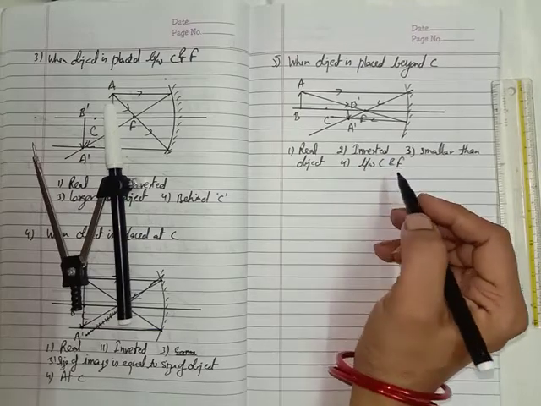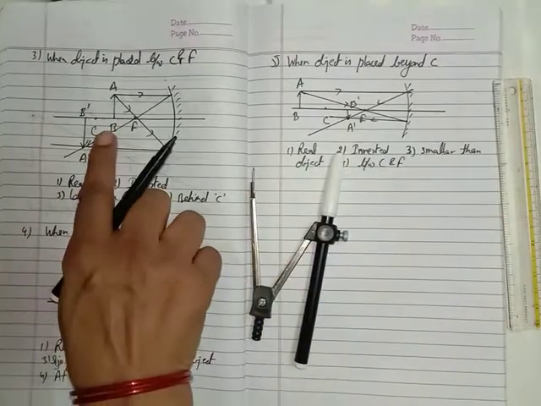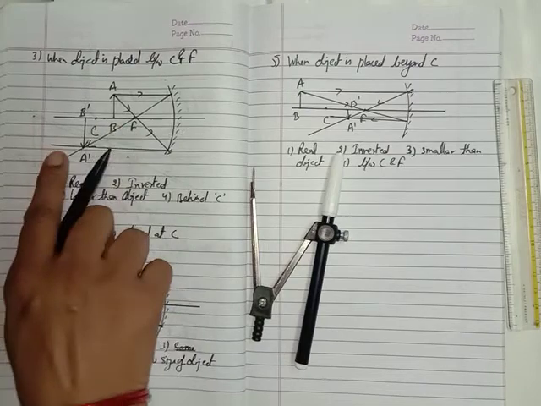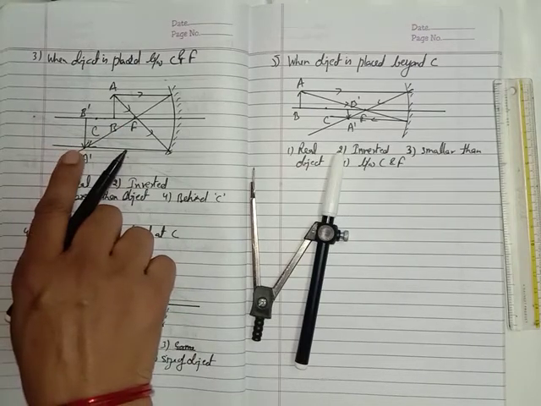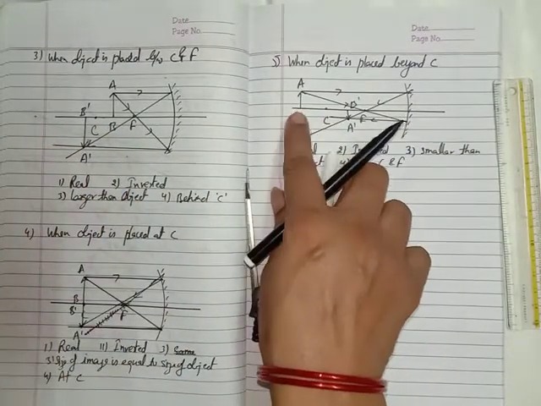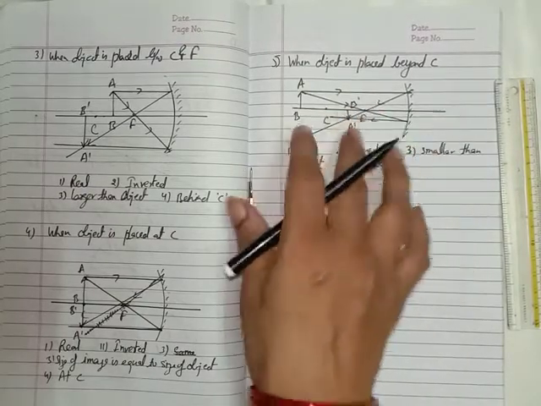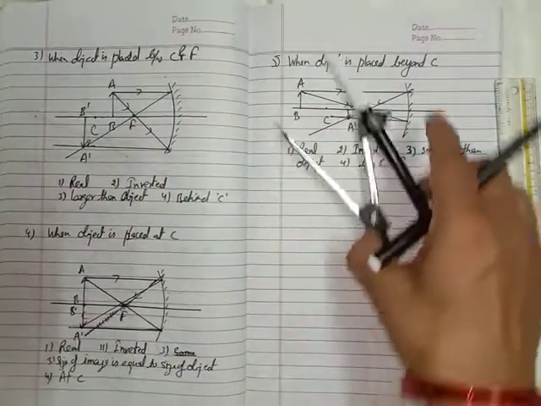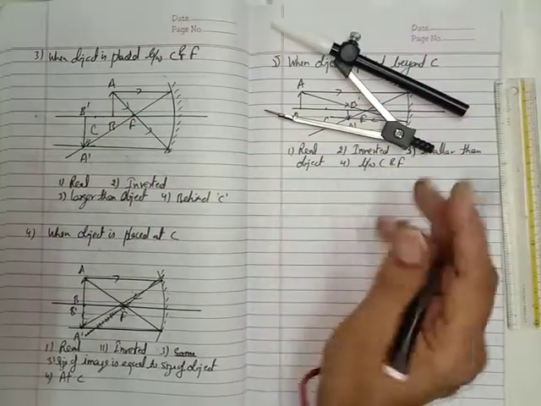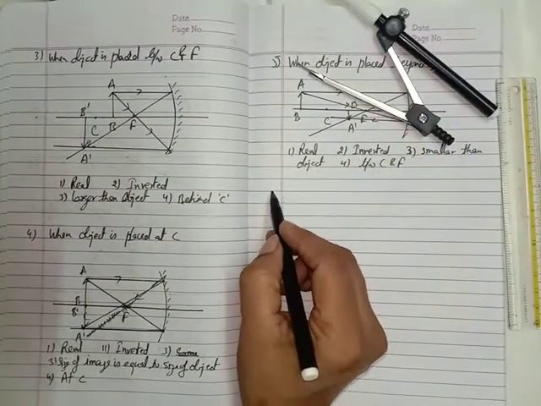You know, this is a very interesting point. If we put the object in between C and F, the image is always formed beyond the C. And if we place the object beyond the C, its image is formed between C and F. They are vice versa, converse to each other. This is the fifth image formation by the concave mirror.